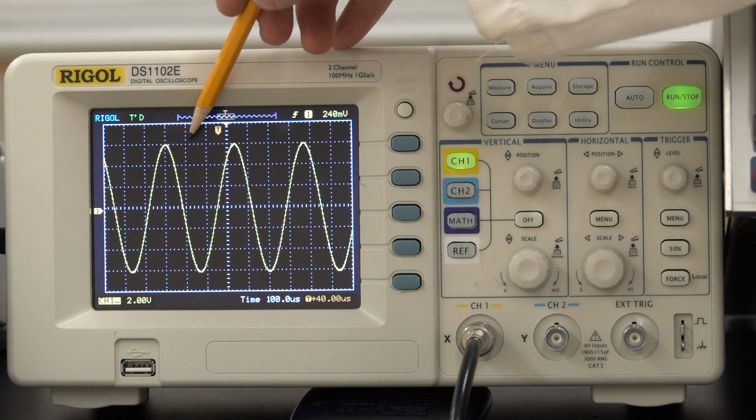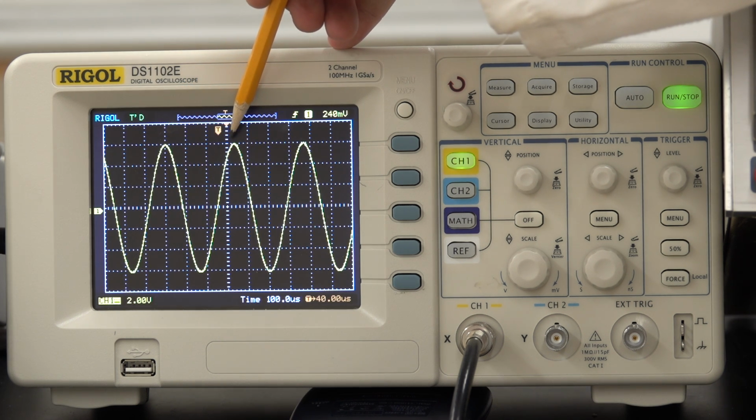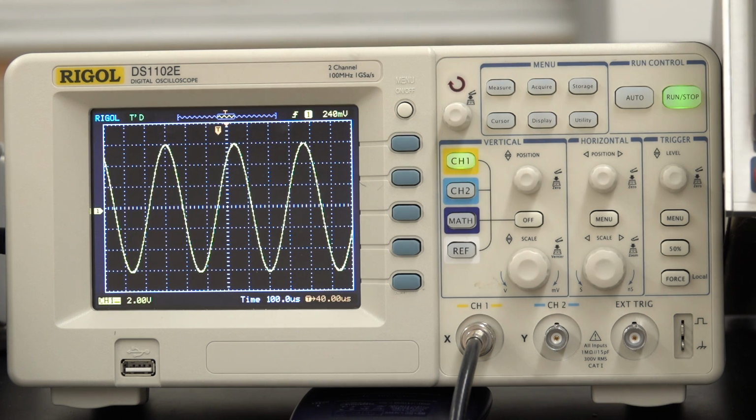Now we're going to go 1, 2, 3 and a third. 3 and a third boxes. And so that means that it's 3.33 times, again, this number, 100 microseconds. And that comes up to 333 microseconds.